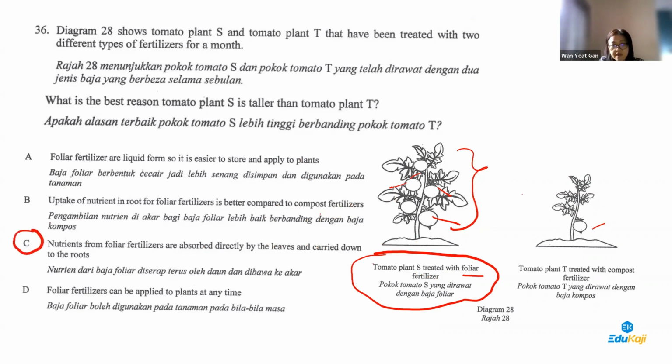So the answer is C, compared to the compost, which has to be absorbed by the roots. And usually, if it's a liquid fertilizer, it can be readily absorbed by the roots. So the nutrients are already readily absorbed. Okay.